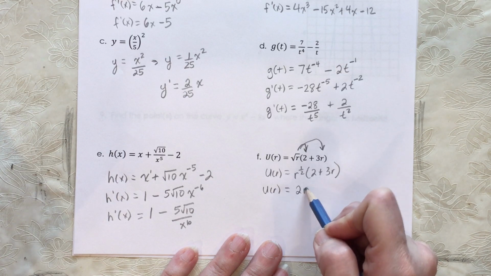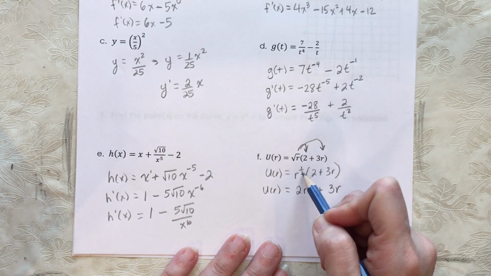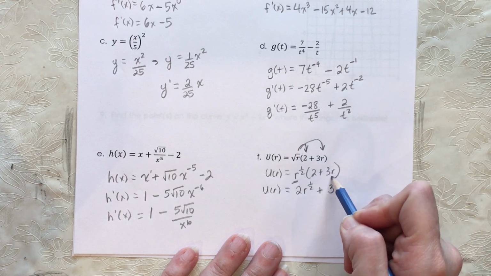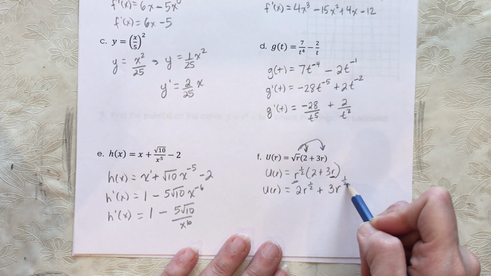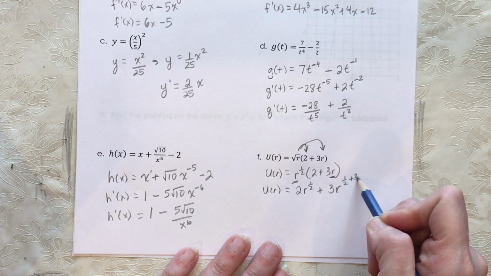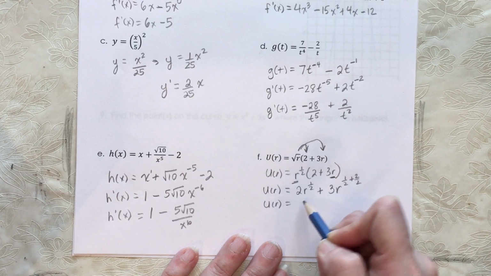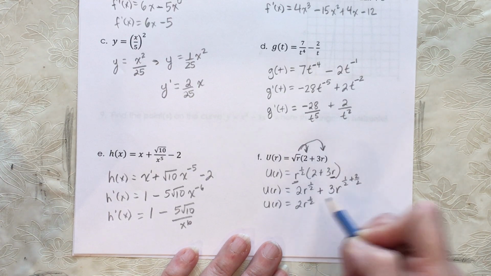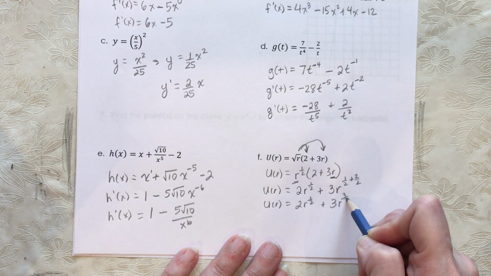So we have 2r to the 1/2 plus 3r to the, so when you multiply powers with the same base, you keep the base r and add the exponents. So it's 1/2 plus 1, but we could write 1 as 2 over 2, which would be a smart way to do it. So that's going to be 3r to the 3/2.